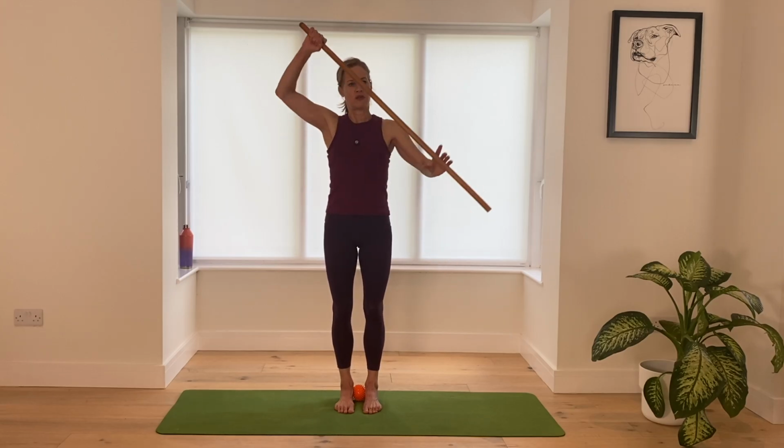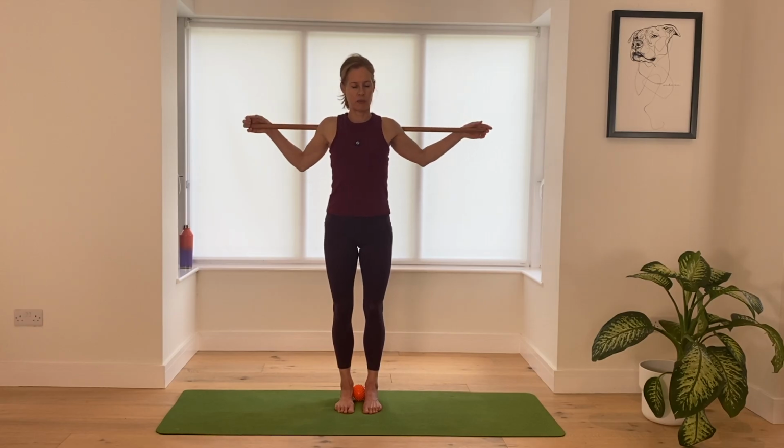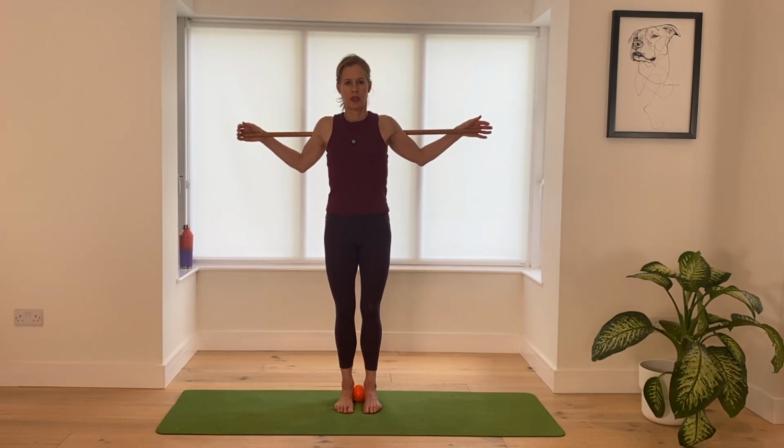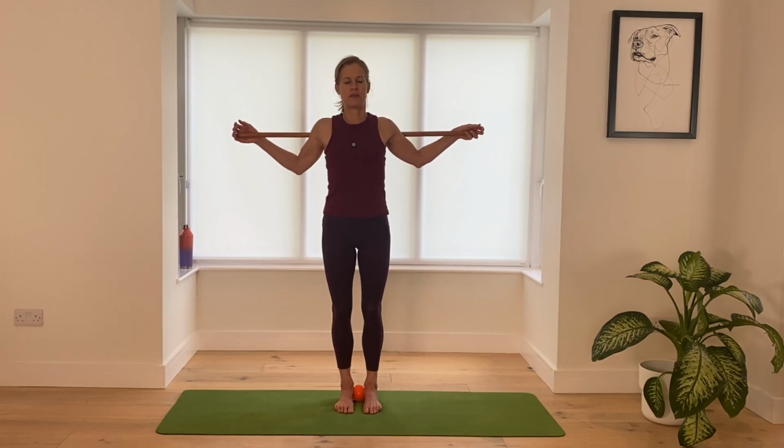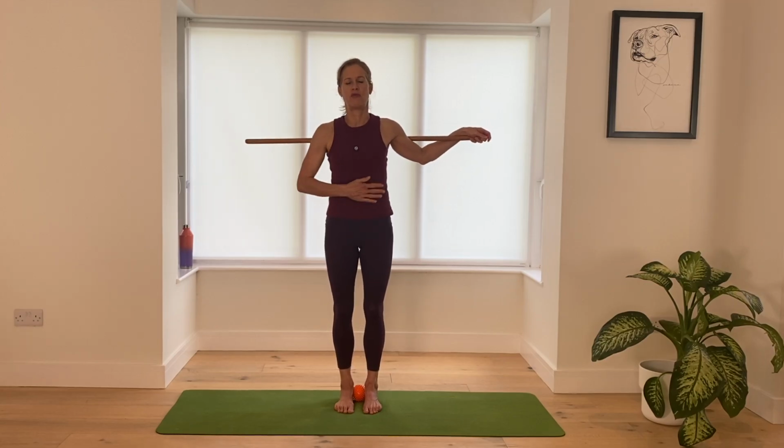So as we do that, squeezing the ball, you're breathing in. As you release it, exhale. Really feel that exhalation there. Breathing in, squeeze that reflex ball and exhale. Now we're going to add a bit of a rotation.